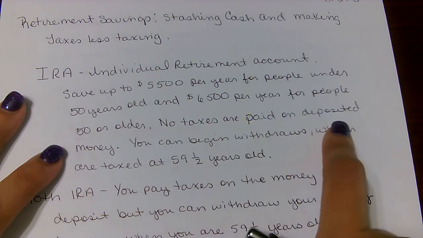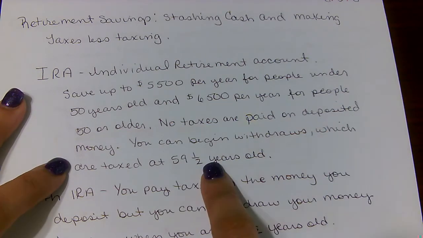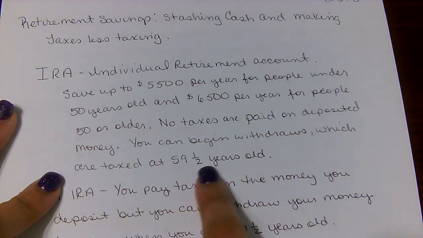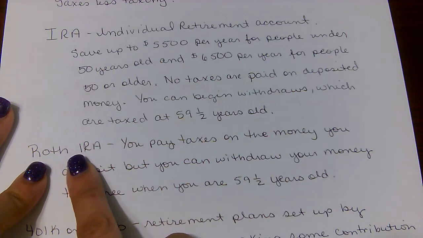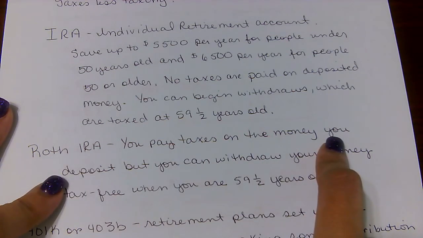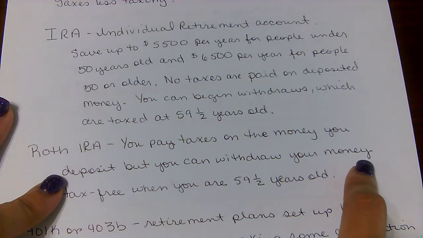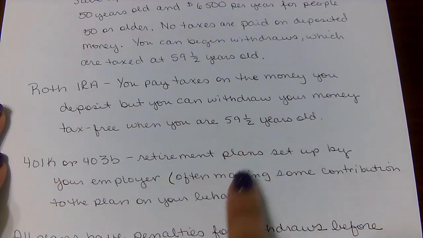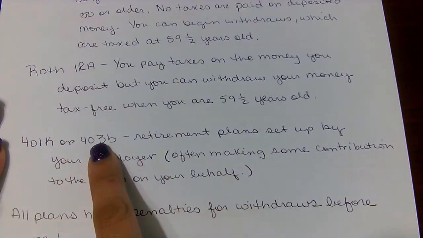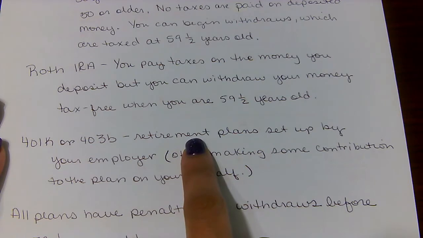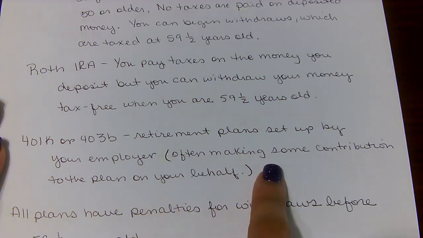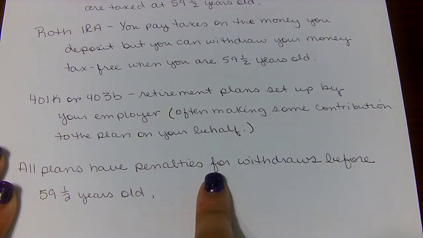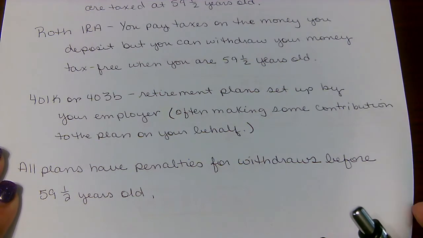No taxes are paid on deposited money. You can begin making withdrawals, which are taxed, at 59.5 years old. With a Roth IRA, you pay taxes on the money you deposit, but you can withdraw your money tax-free when you're 59.5 years old. A 401k or a 403b retirement plan is set up by your employer. They often make the same contribution to the plan on your behalf. All plans have penalties for withdrawals before 59.5 years old.